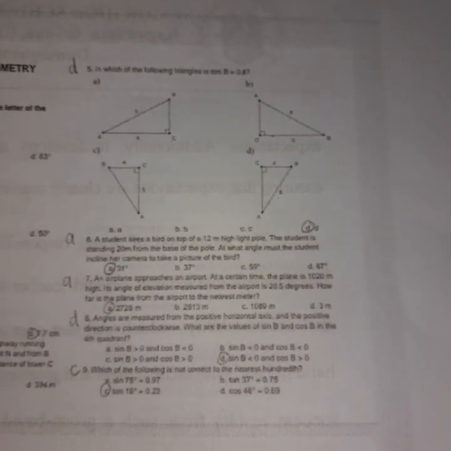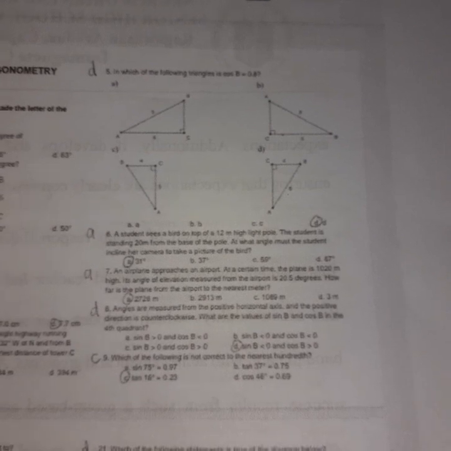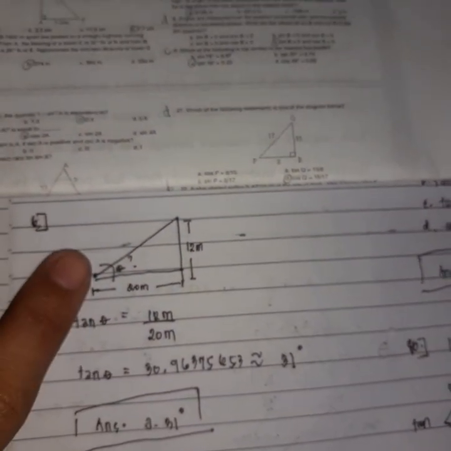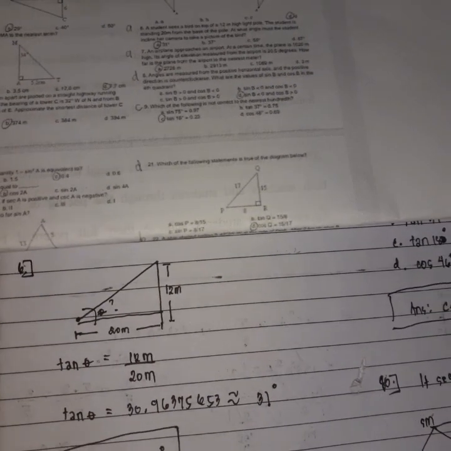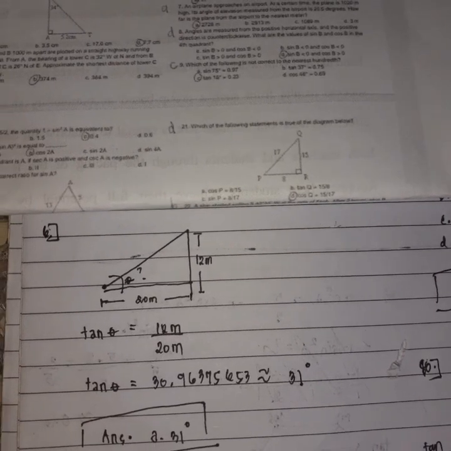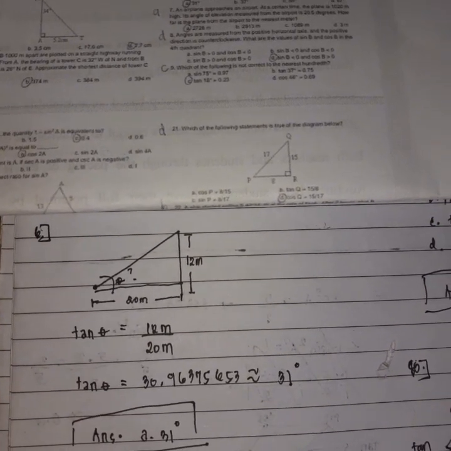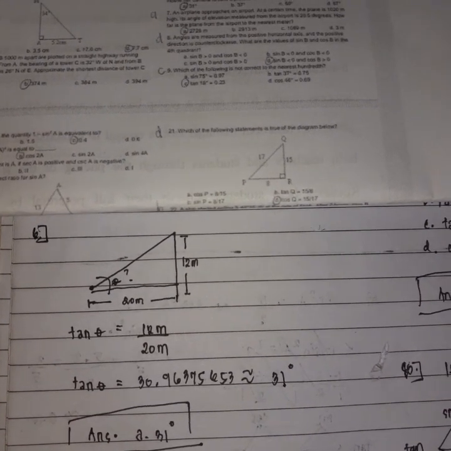The question is, at what angle must the student incline her camera to take a picture of the bird? So what we're asked for here is the angle theta. In this case, we are given the opposite and the adjacent, so we can use the tangent. Tangent of theta is equal to the opposite, 12 meters, over the adjacent, 20 meters.